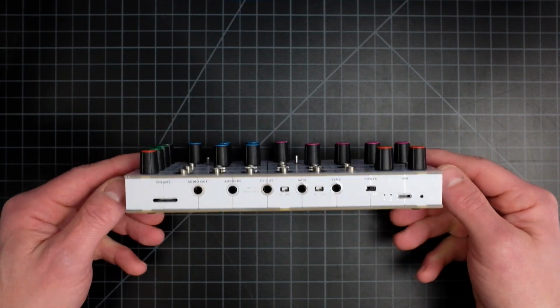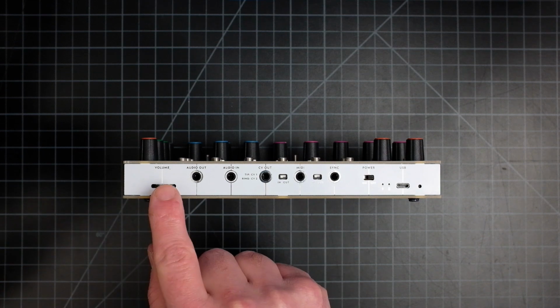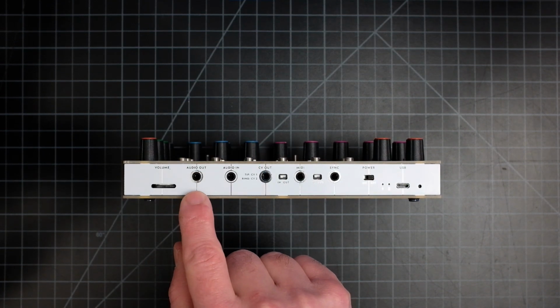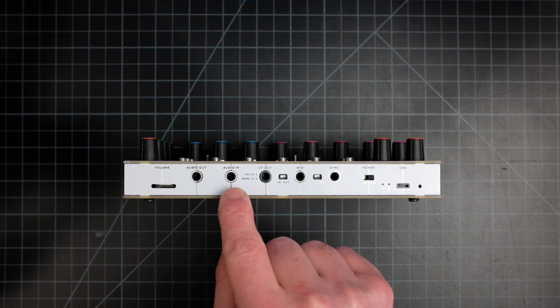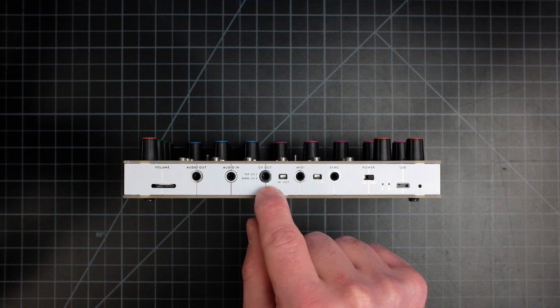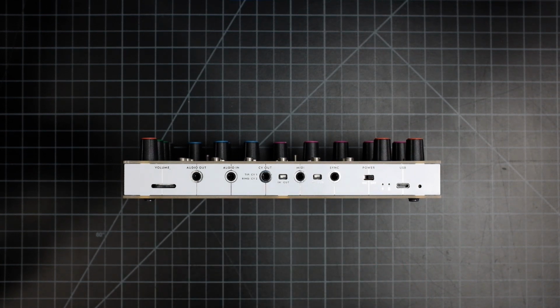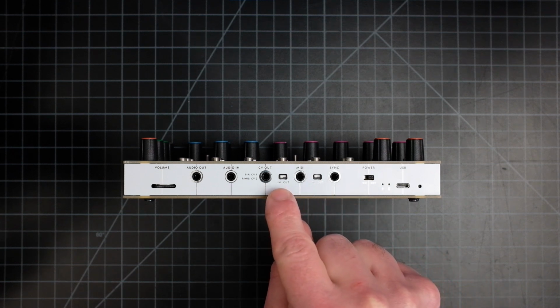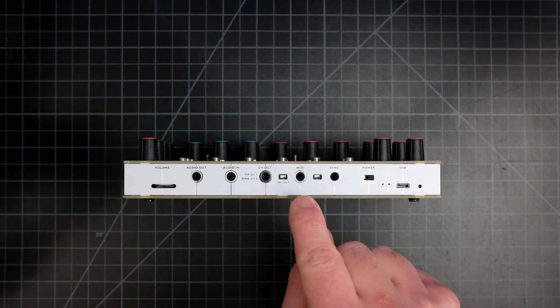Okay, let's quickly look at the back panel. Volume, the thumb wheel for controlling the volume, audio output, audio input, CV out. This is 2 channels of CV out. MIDI, and you can select this to be a MIDI input or output. It's a TRS jack.